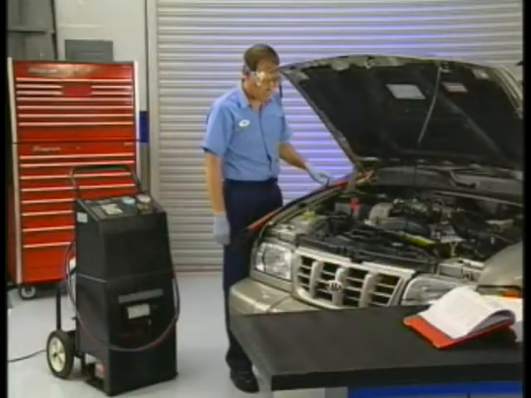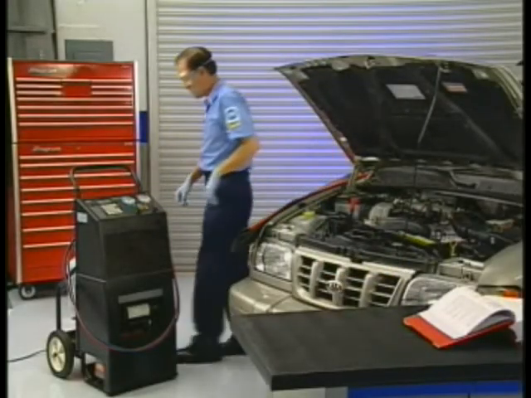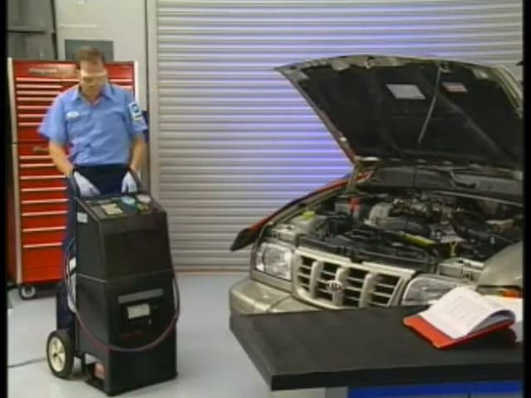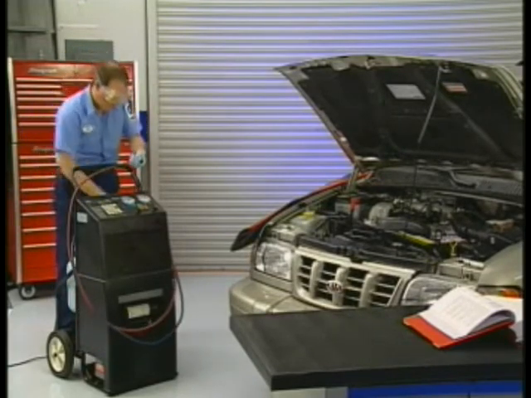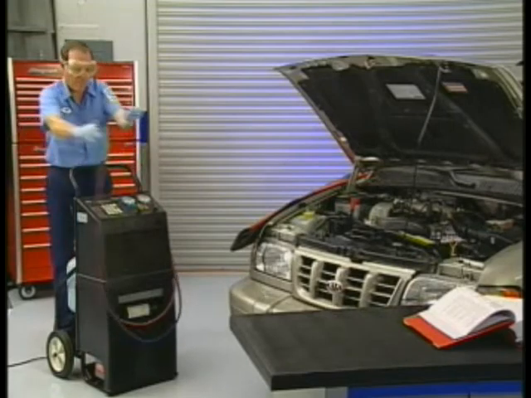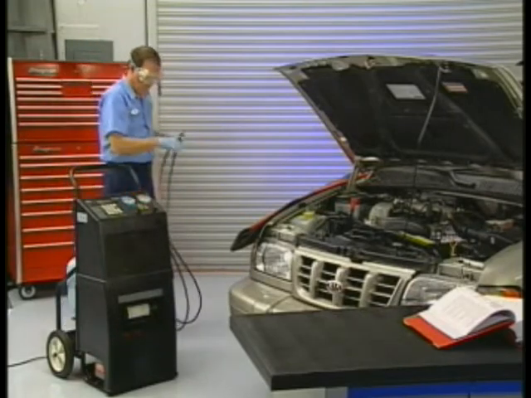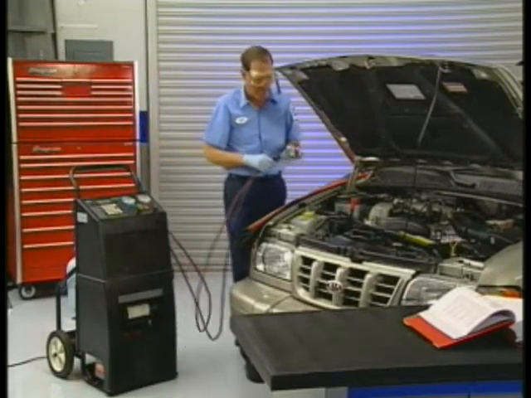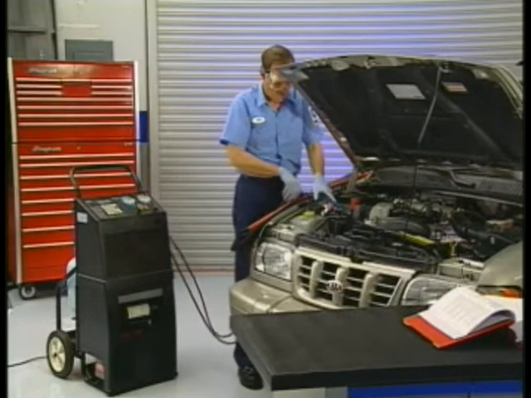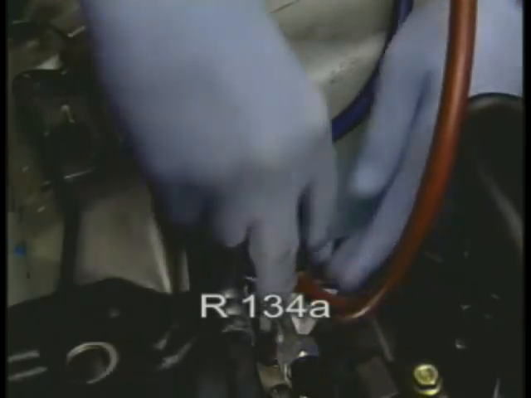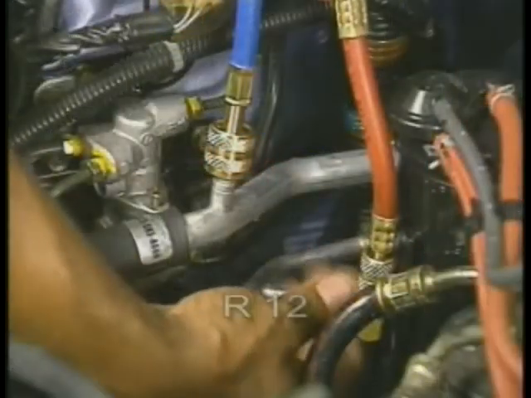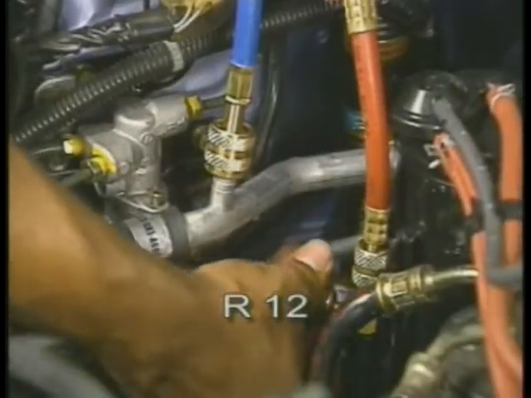Because of the concern for the effect of R12 on the ozone layer, refrigerant recycling and recovery technology evolved. Refrigerant should never be vented directly to the atmosphere. To properly service an air conditioning system, shops today use refrigerant recovery stations. The fittings for the R134A systems are different from those used on the R12 systems to prevent unintended intermixing.